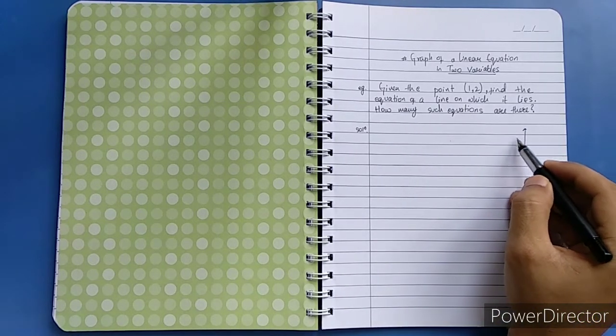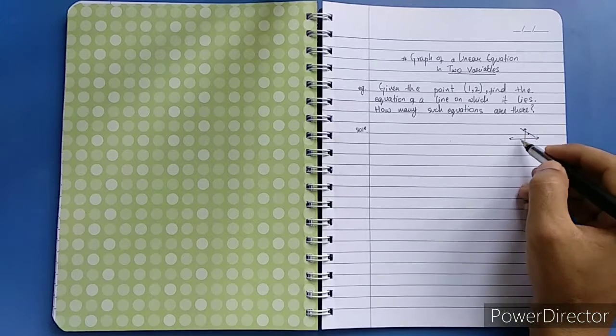Okay. So (1, 2), whenever we take a point, suppose we have an axis. So (1, 2) is a point somewhere over here. So how many lines will pass through this? We can have a line passing like this, another like this, third like this, fourth, fifth, sixth, seventh in this way. So keep on proceeding and making new lines. Ultimately there will be infinitely many lines that will pass through a point. So for this, how many such equations are there? There will be infinitely many equations.